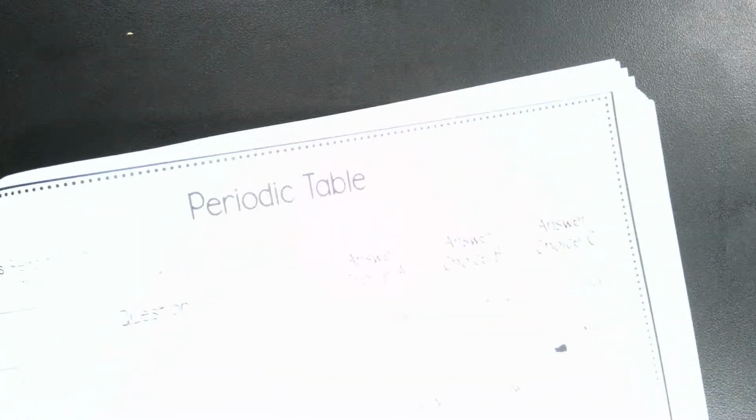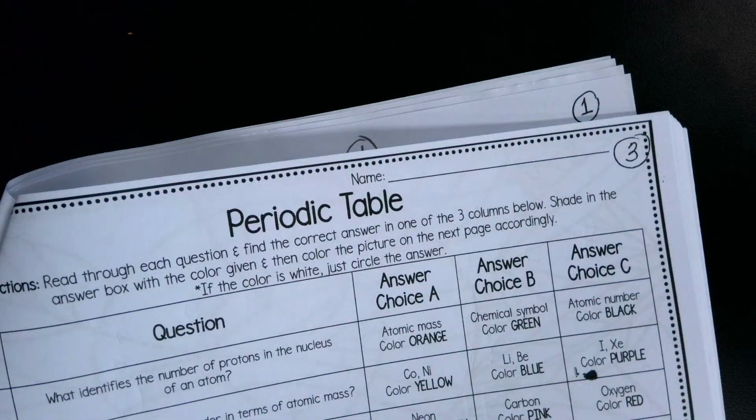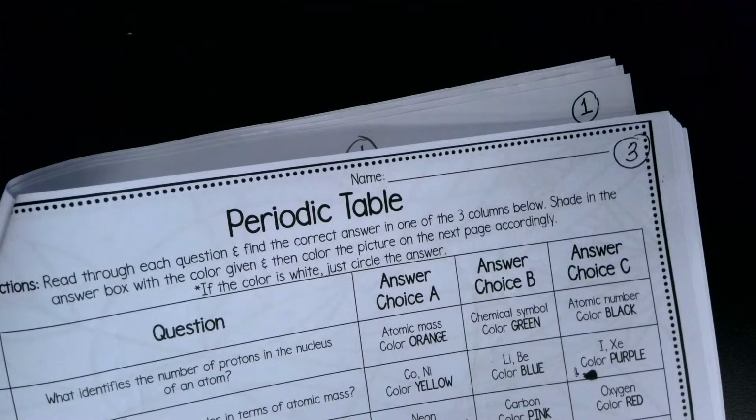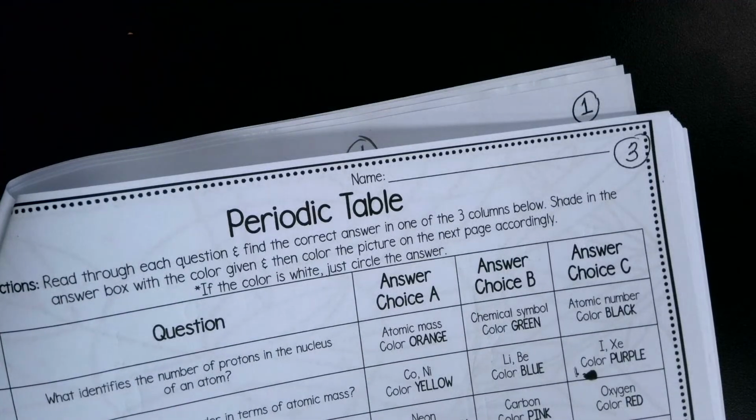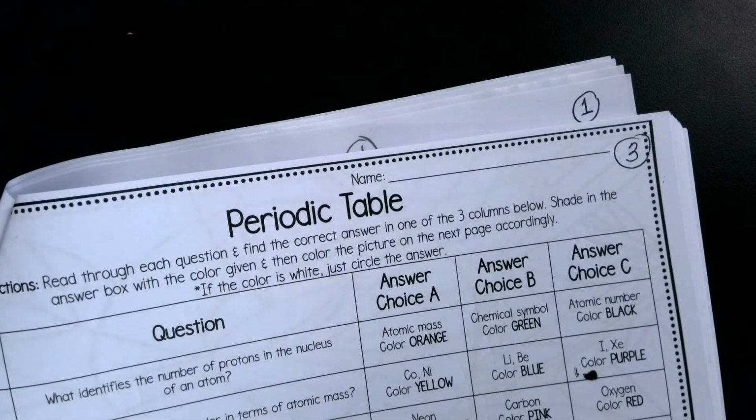Okay. All right, we are going to the color by number. This is the reason I had you grab those colored pencils. Were you going to? Yes. There you go. All right, I'm going to erase the answers off the board.